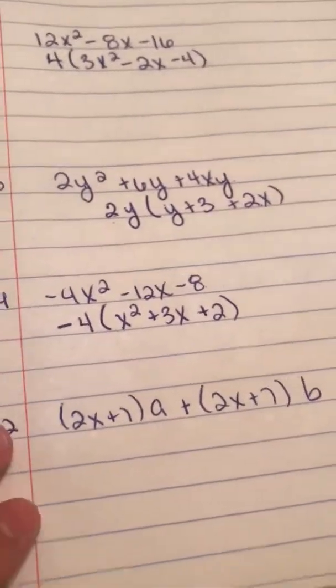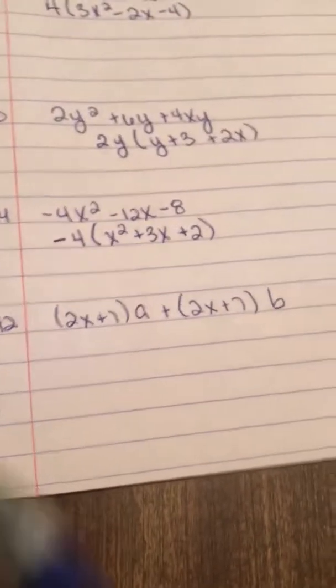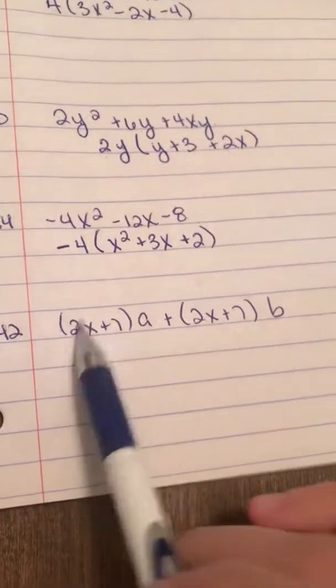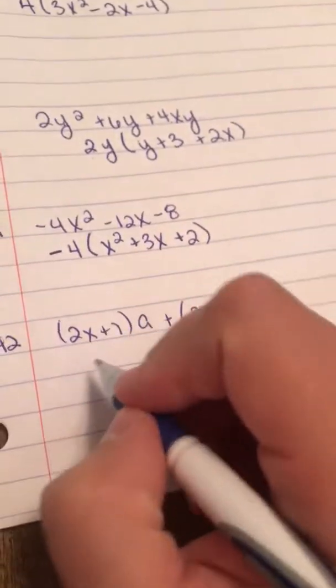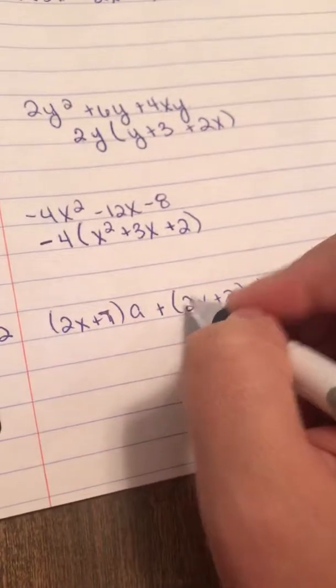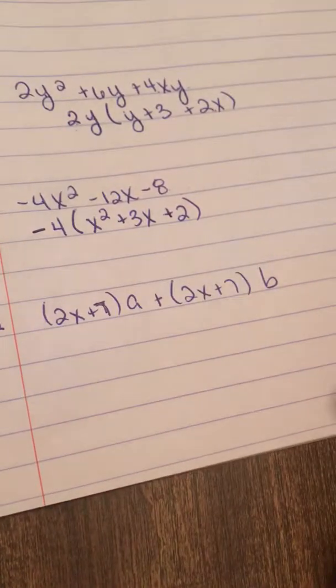So always check these. This next one is here to show you, because when we do factoring by grouping, this is what it'll kind of look like. So just like before, even if you have 2x plus 7 in parentheses, you treat it just as if it was an x by itself.